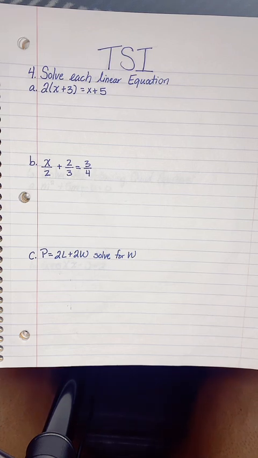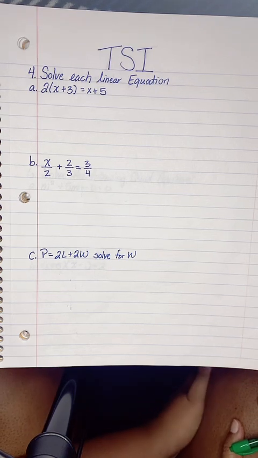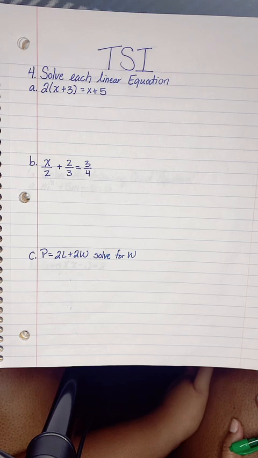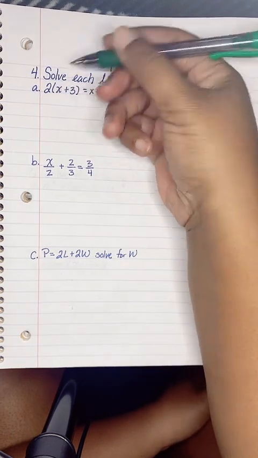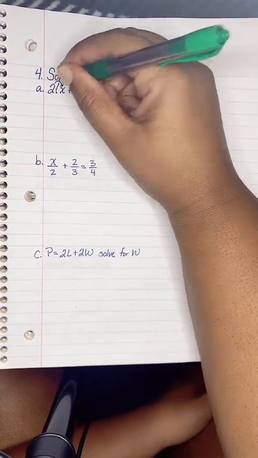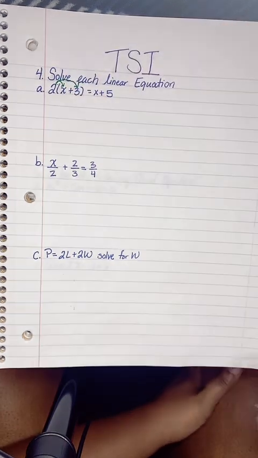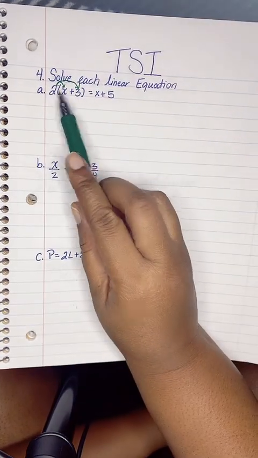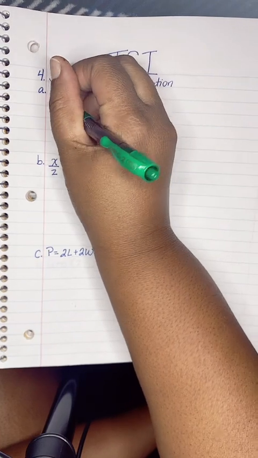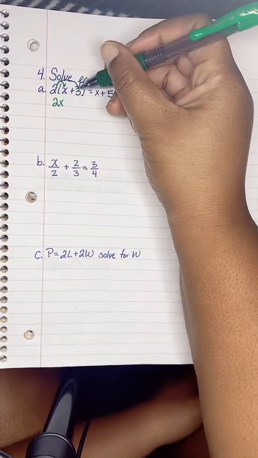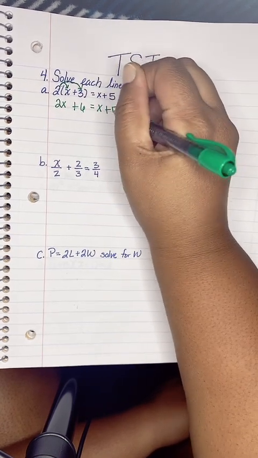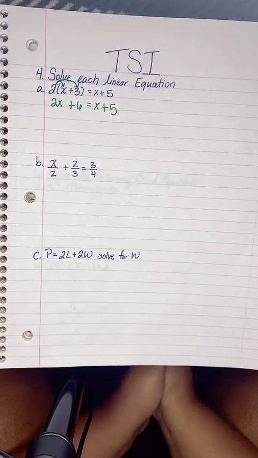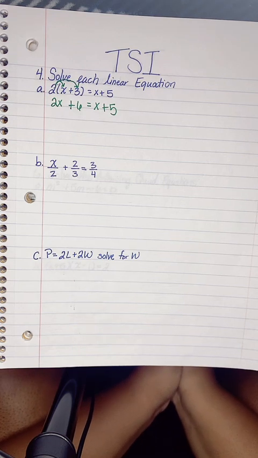All right, so now we're getting into solving some linear equations, okay? So where do we start? Where do we begin? Whenever you have a number attached to a parenthesis, we're going to distribute. What does that mean? All that's telling me is I'm multiplying. So 2 times x, just put it together, 2x. 2 times 3 is plus 6 equals x plus 5. All right, put it in the chat. What do we have to do next?